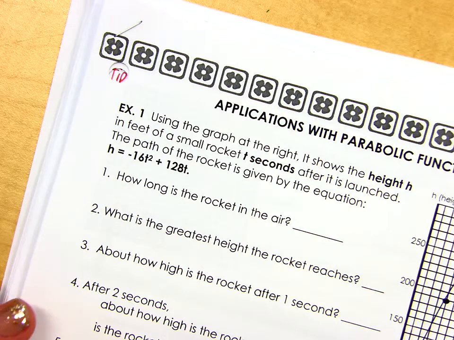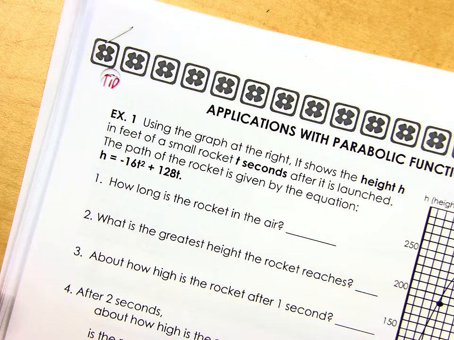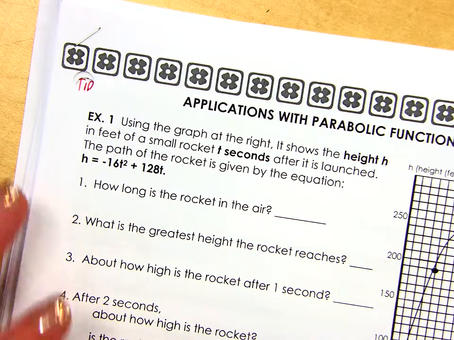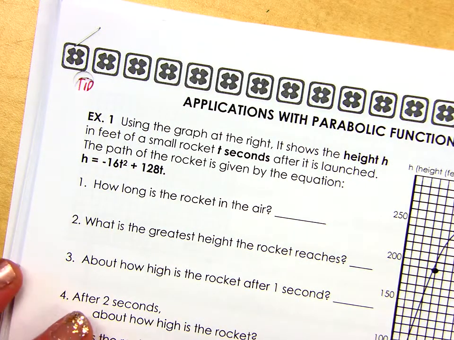So today we are looking at quadratic word problems, in particular, projectile motion. So let's read this example 1 and see what is going on here. Using the graph at the right.